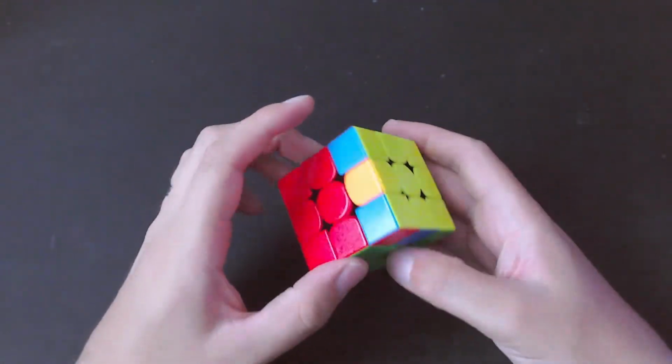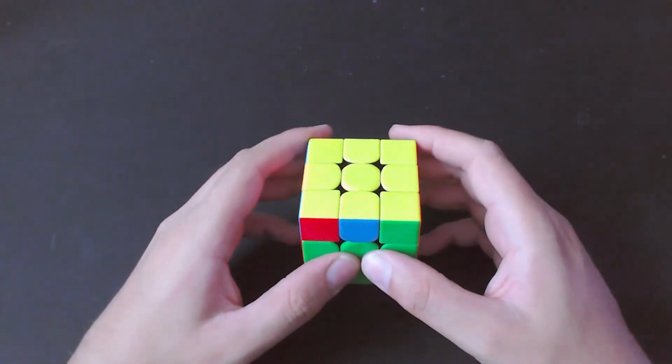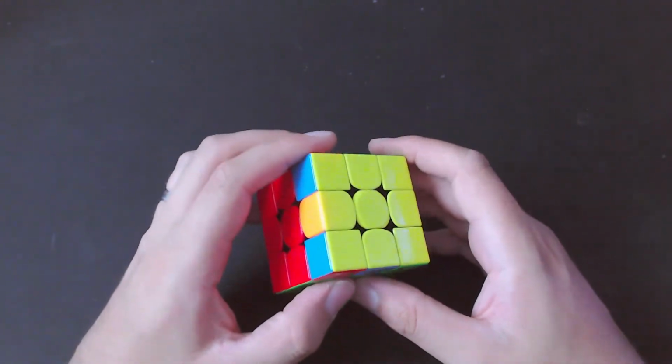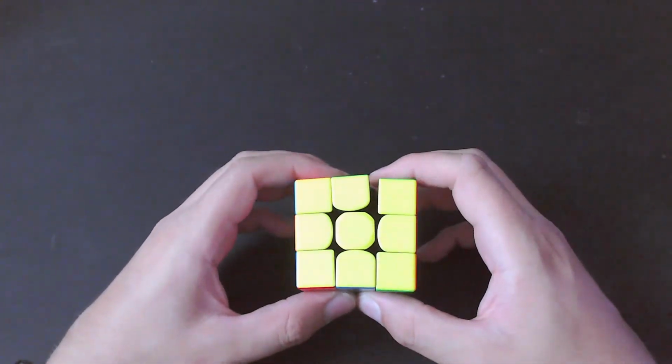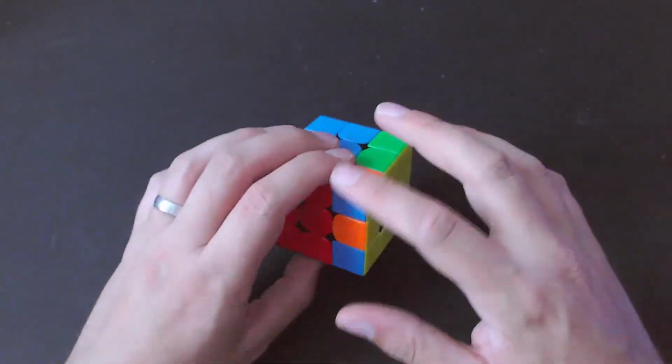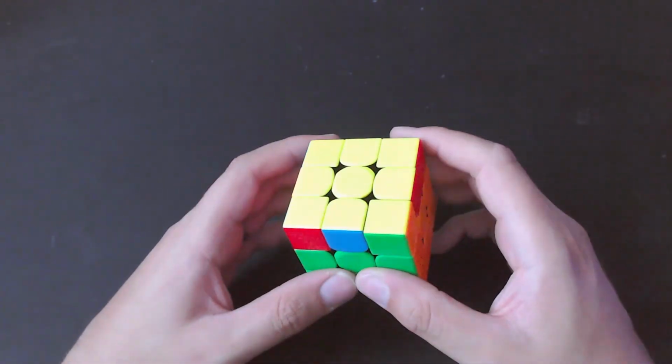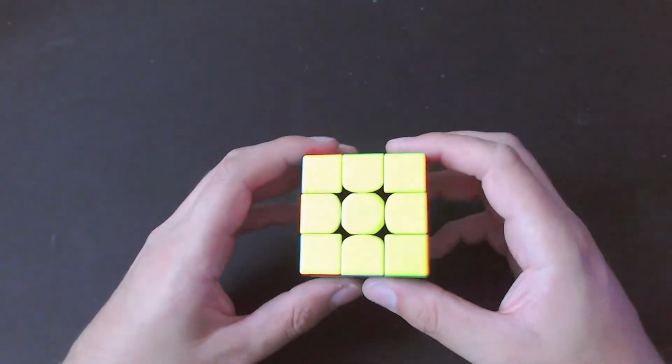Okay, so that concludes the tutorial for 2-look OLL. We will be progressing into the 2-look PLL, which solves the rest of the cube. Stay tuned for that, there'll be a link for it, and good luck.